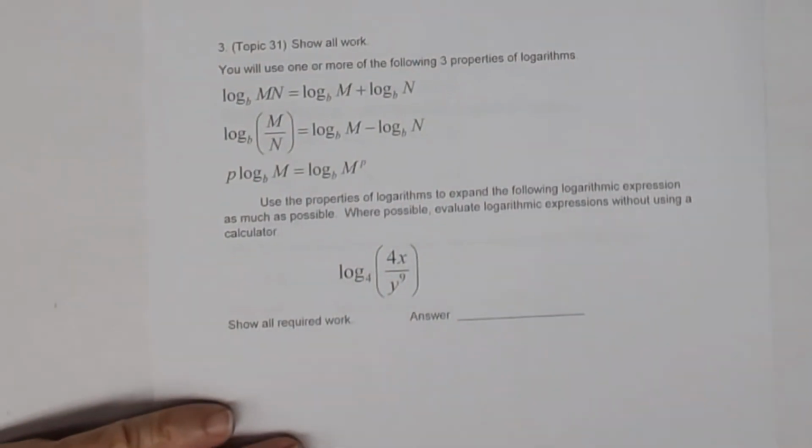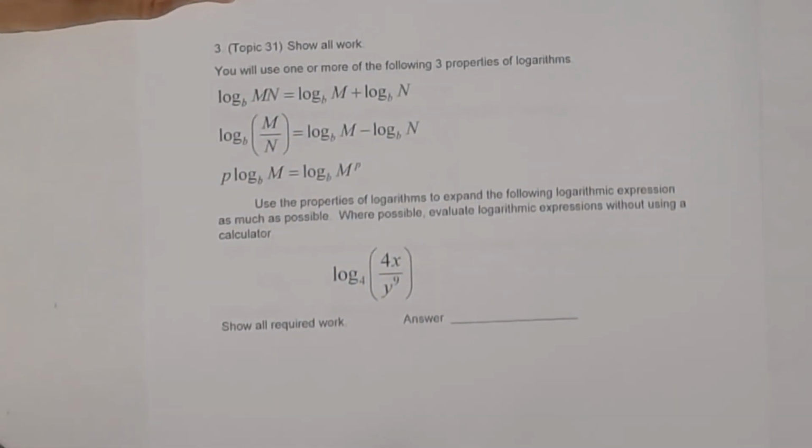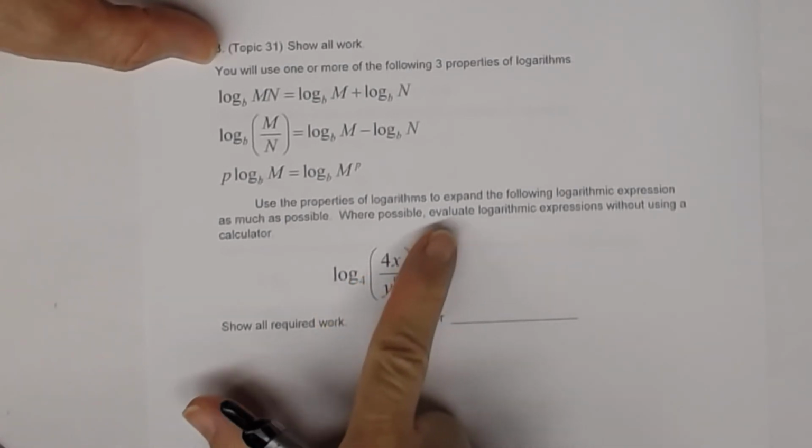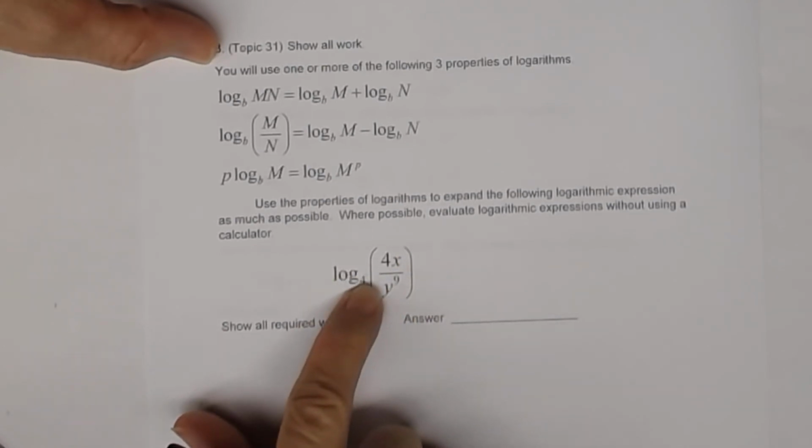Okay, so in number 3, which was topic 31 in our course, you want to use one of the following 3 properties of logarithms to, let's say, expand this logarithm.